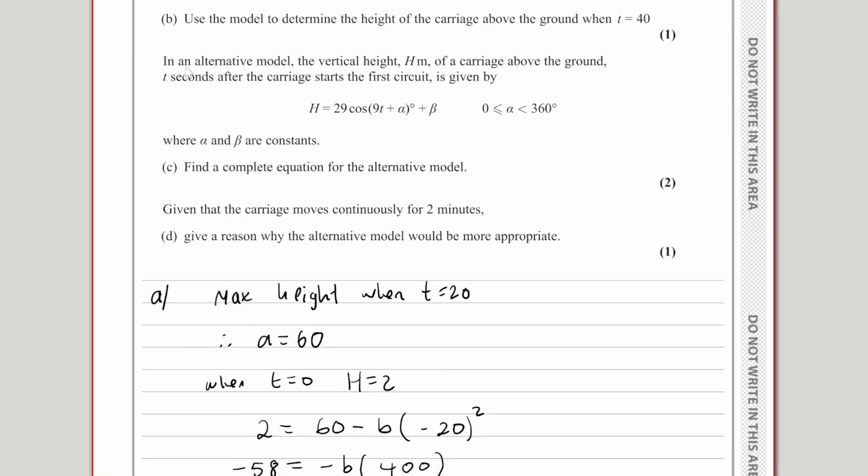In an alternative model, the vertical height, h meters, of a carriage above the ground, t seconds after the carriage starts the first circuit is given by, so we've got a different one, h equals 29 cos 9t plus alpha plus beta, where alpha and beta are constants.